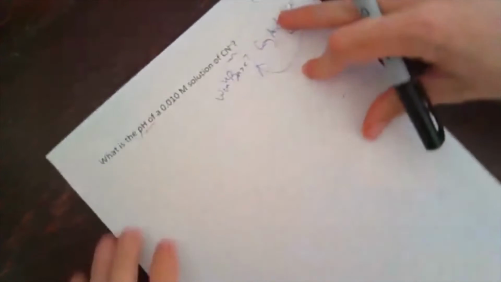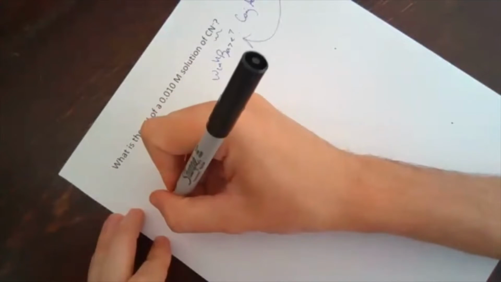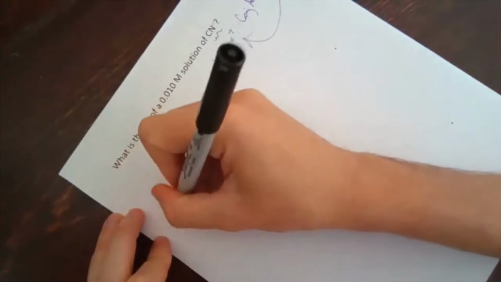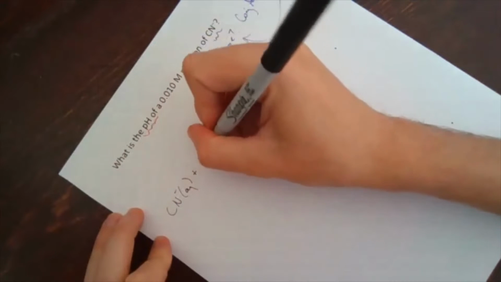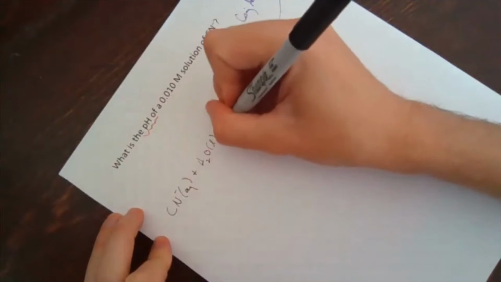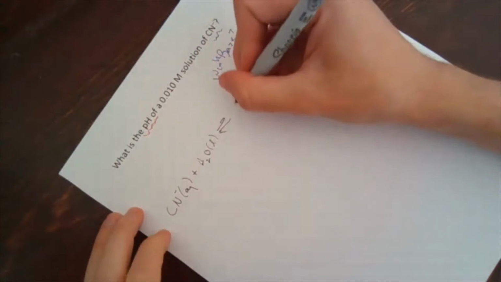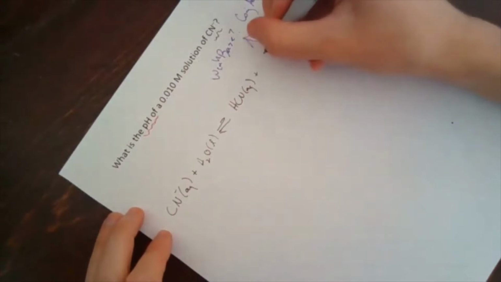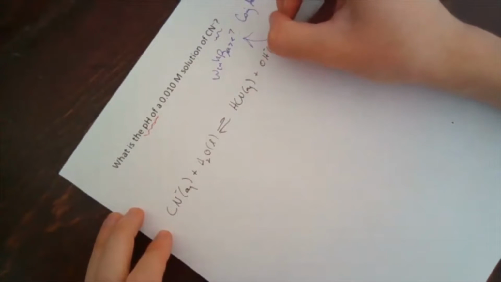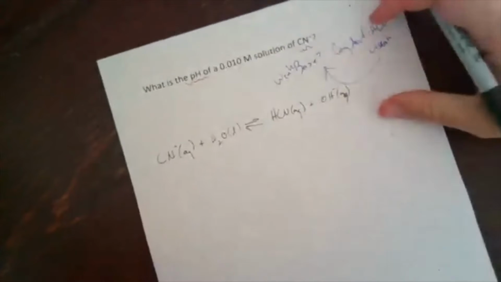The standard reaction would still be the CN minus ion reacting with water. We know it's weak, so it'll be in equilibrium, and it will act as a base. So you make the conjugate acid plus hydroxide.